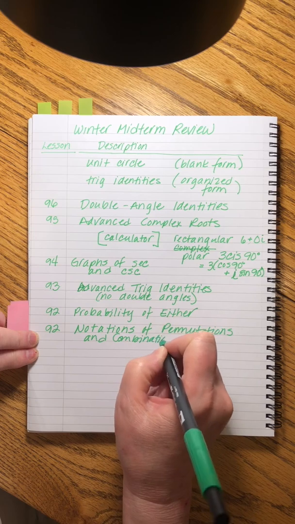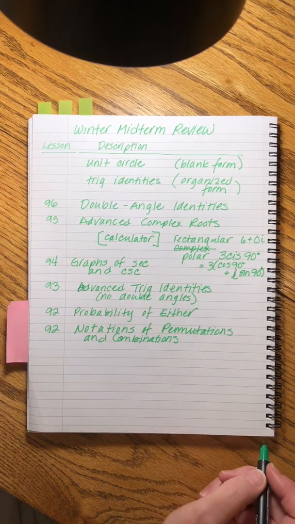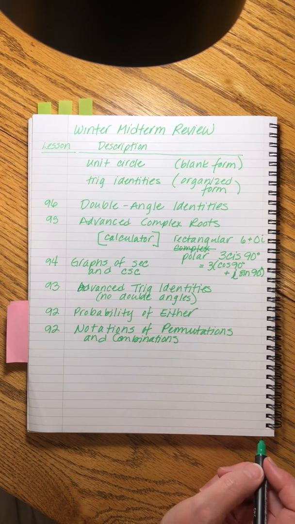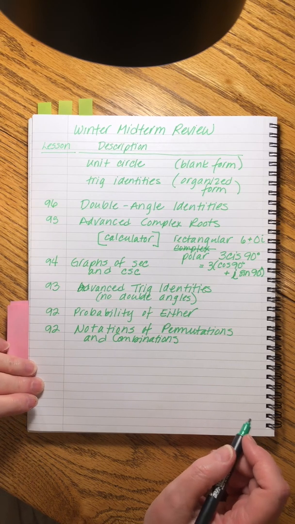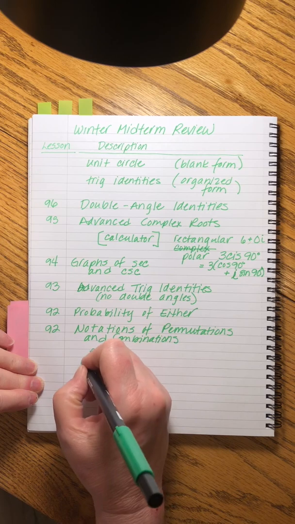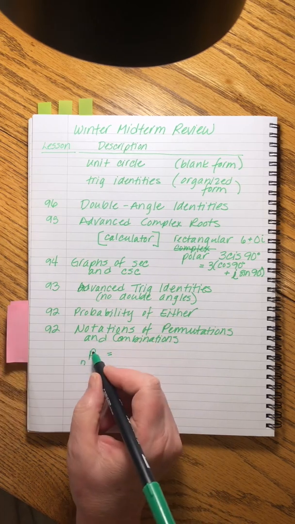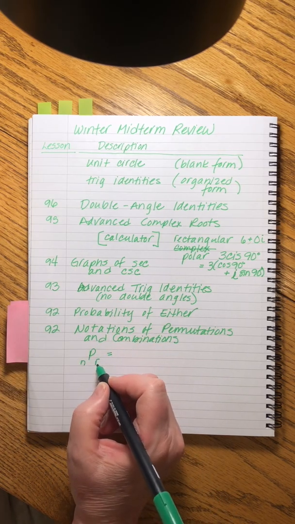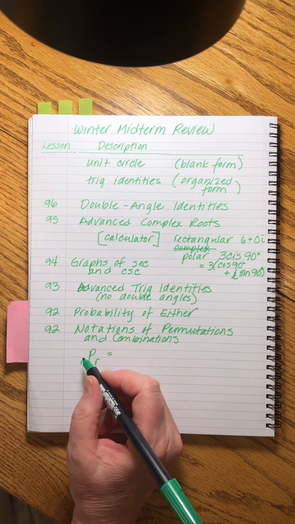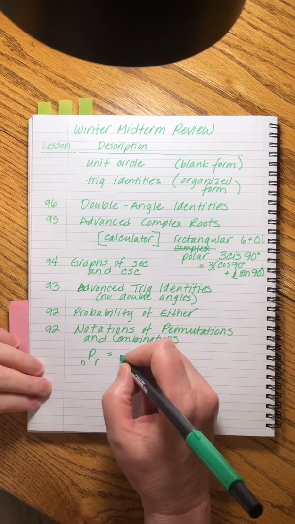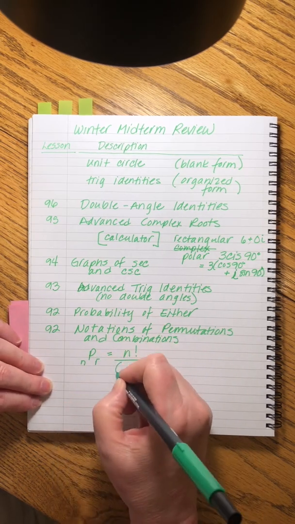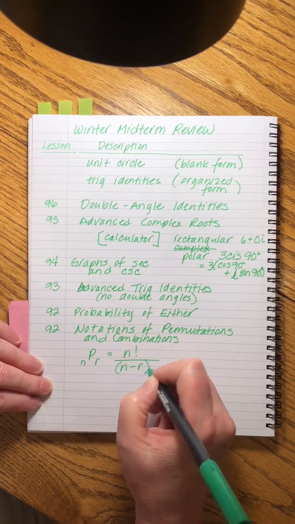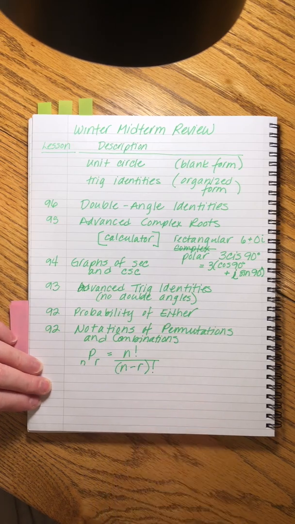And remember that we can derive these formulas, but I'm going to just show you what they are. The number of permutations of n things taken r at a time is the number of things factorial times the difference factorial.